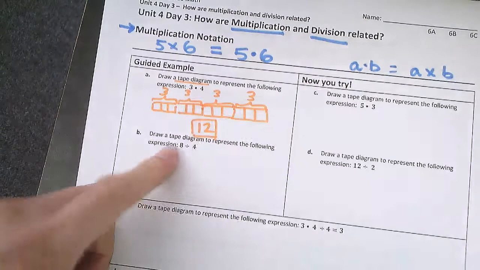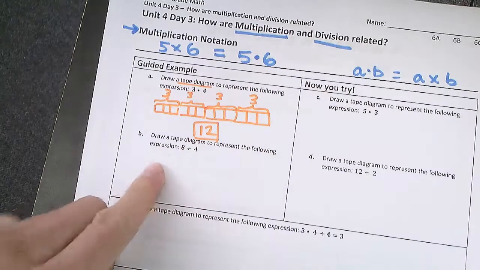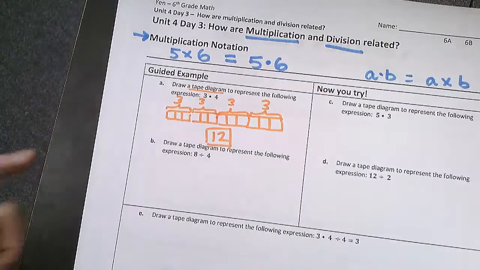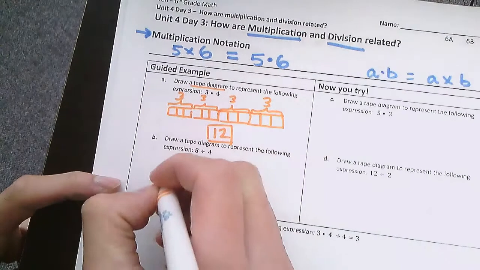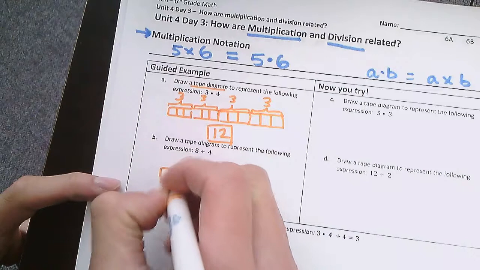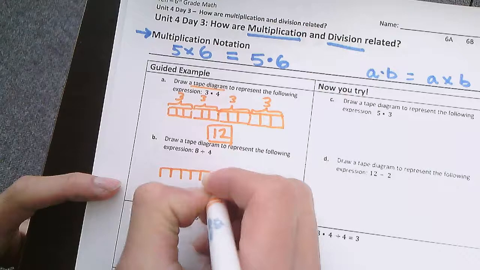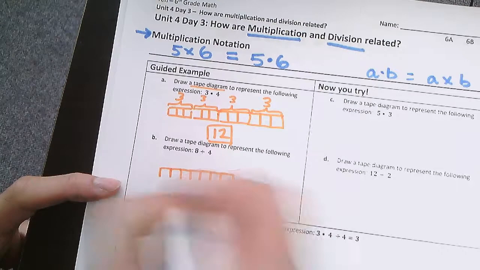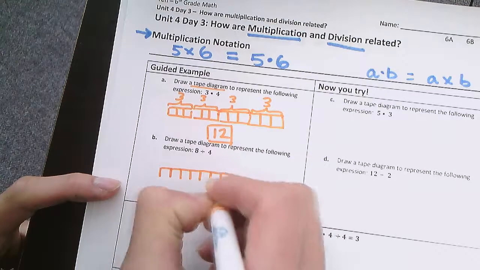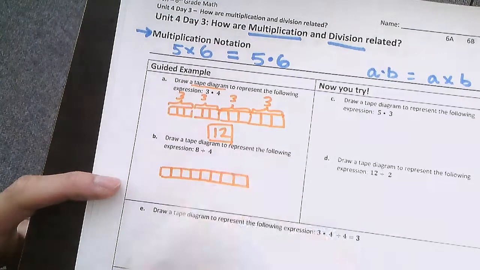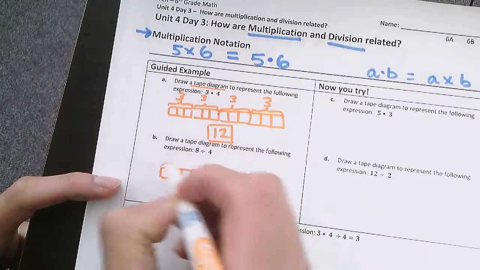Now, let's try drawing a tape diagram for division. The expression is 8 divided by 4. So we're starting with 8. Let's draw out 8 squares. 1, 2, 3, 4, 5, 6, 7, 8. Here we have 8 squares all together.